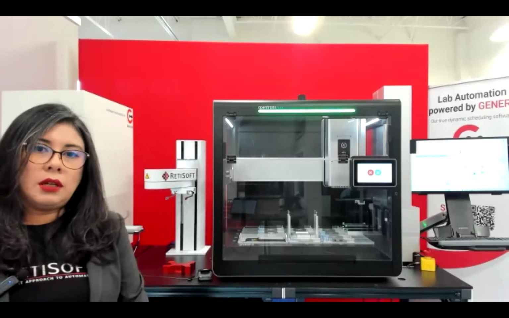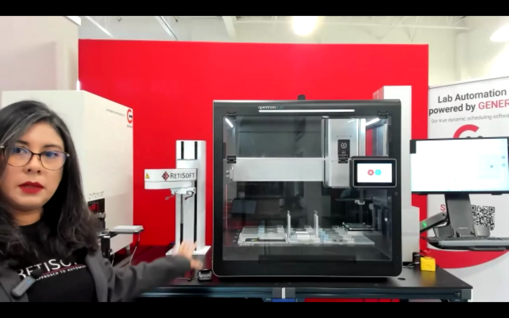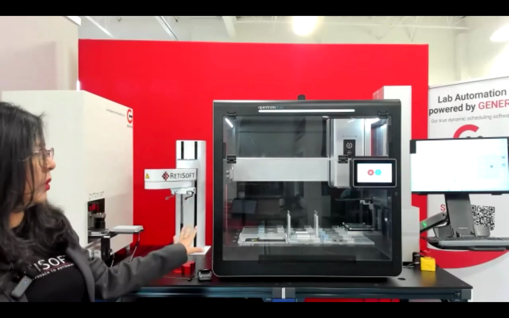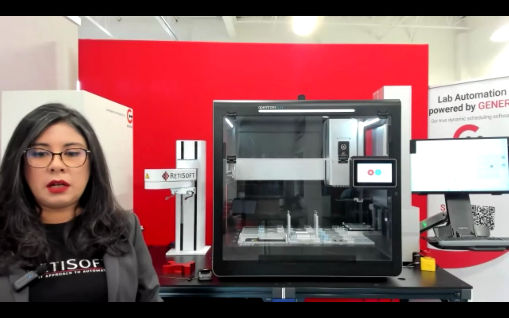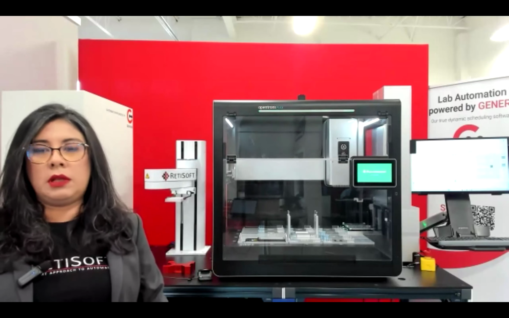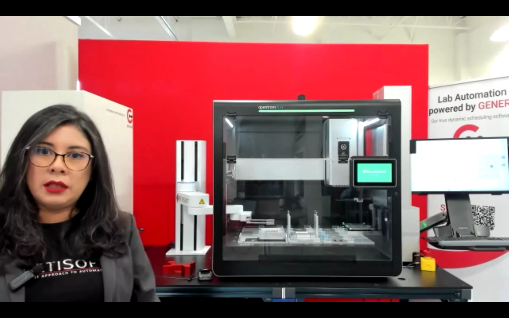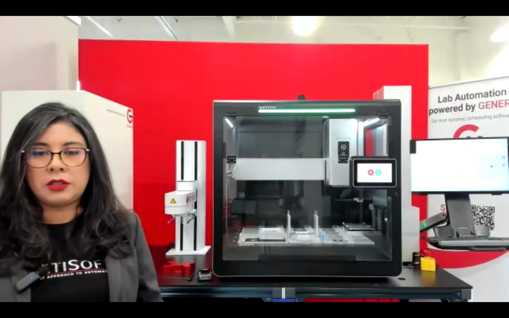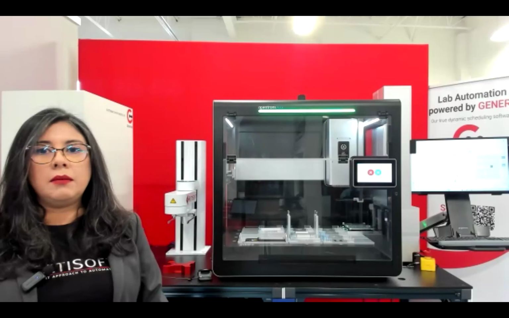And so our solution here basically includes an external storage, room temperature storage, the robot, and the Opentrons Flex, but it is not limited to that. With Genera and with our solution, you can add many different types of devices. So let's say temperature control storage, plate readers, for example, plate sealers and peelers, shakers, incubators, dispensers, and many more.